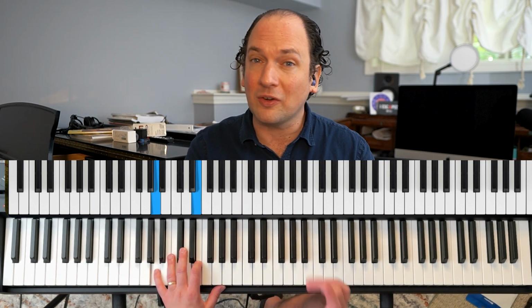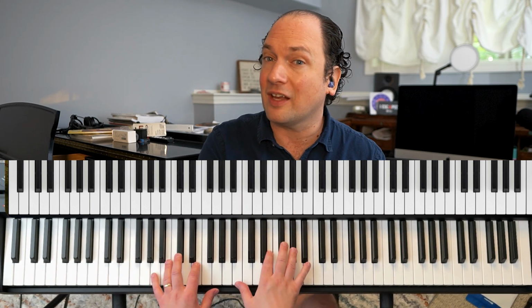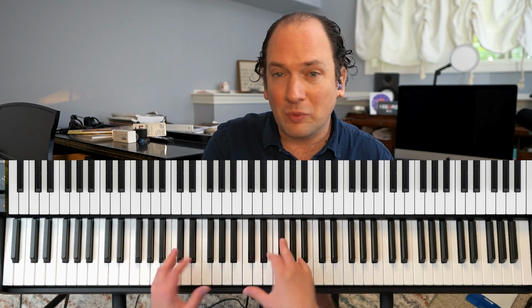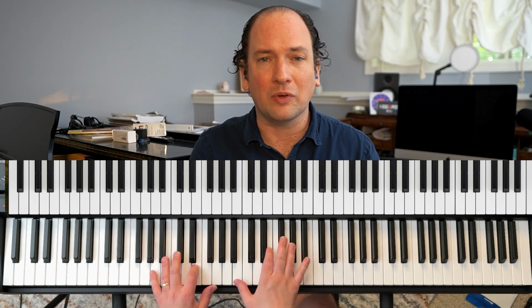But did you notice here that I actually used a note outside of the key? I used a G sharp, which technically isn't white keys, right? Since we're in A minor leading to the tonic. And that's because in minor we have to make some slight adjustments in order to get to that satisfying arrival point. And I cover that right here in this video.